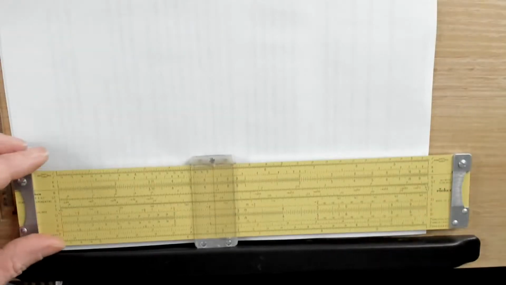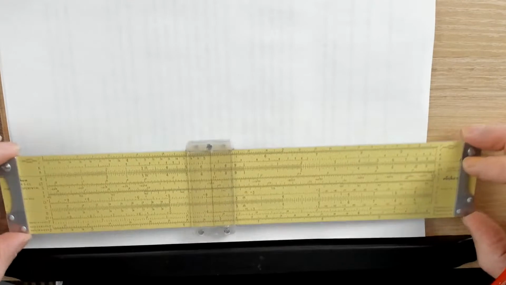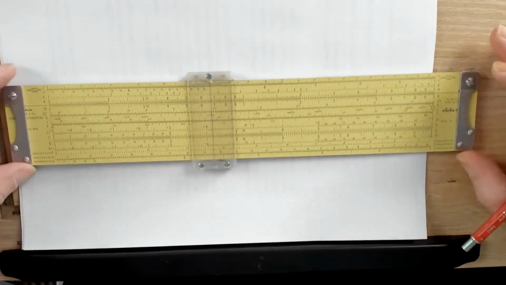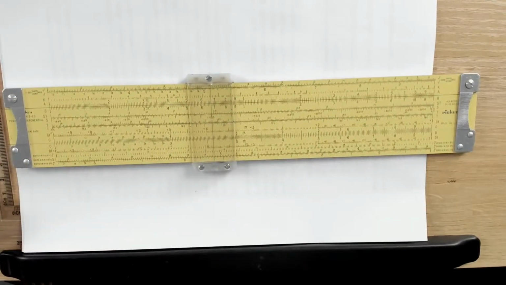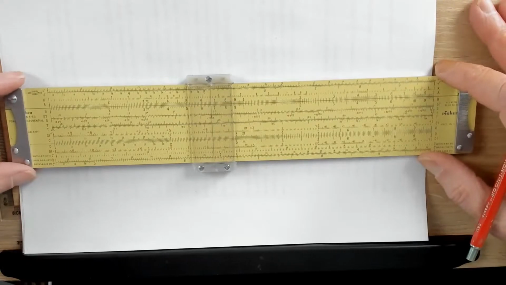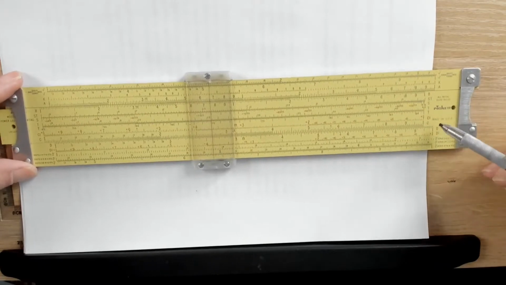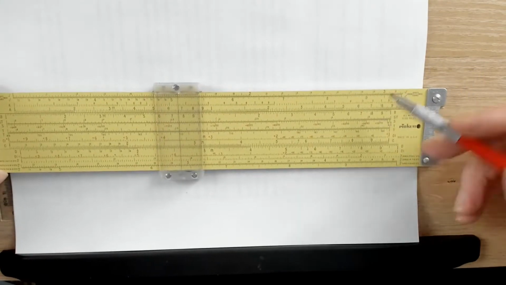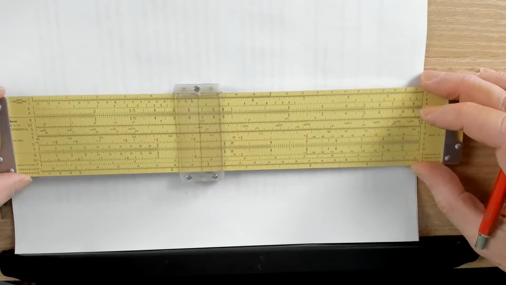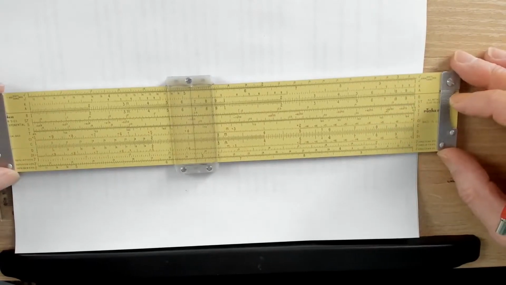Now, this is kind of an important slide rule that I'd like to go over with you. It's got a couple of really nice features. This is an engineering level slide rule. It's a Pickett is the name of the brand. And this slide rule is an N3 and it's from 1962.